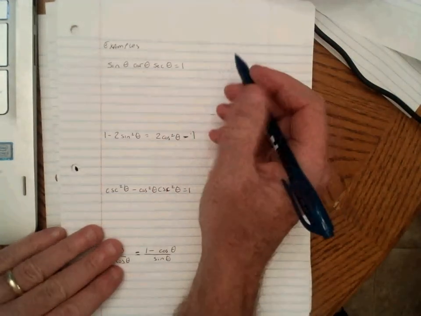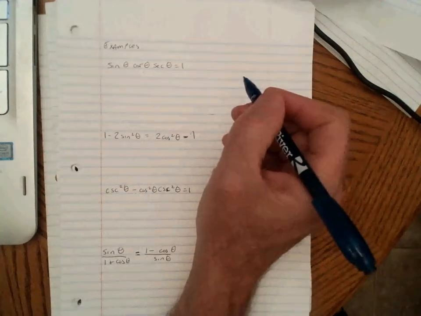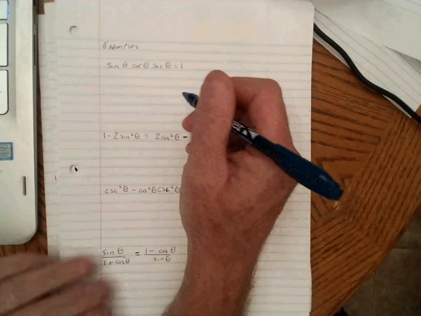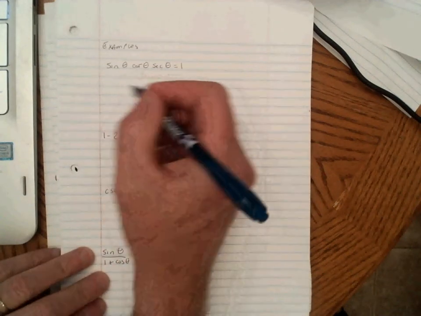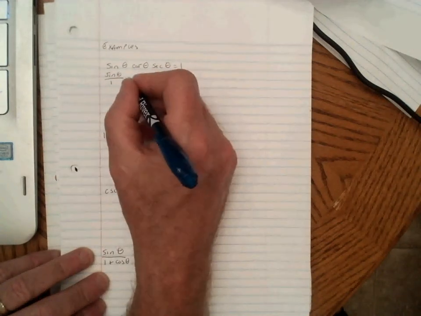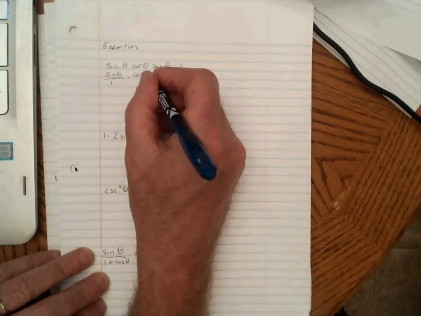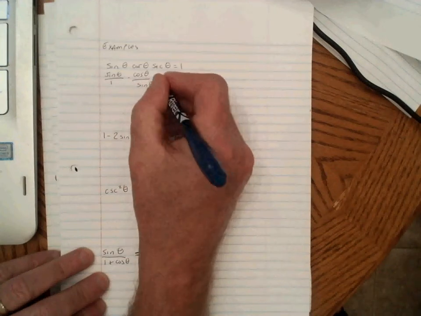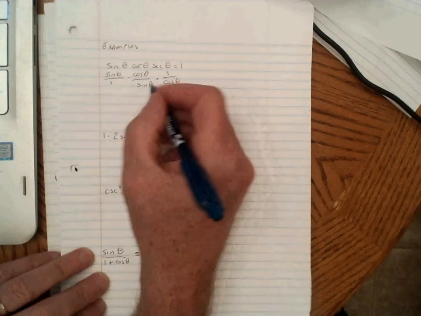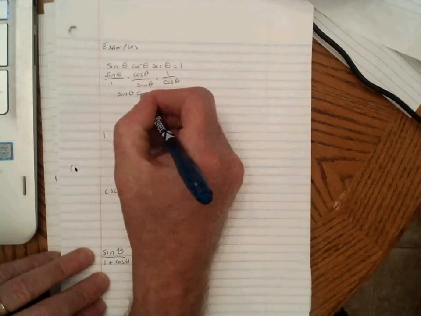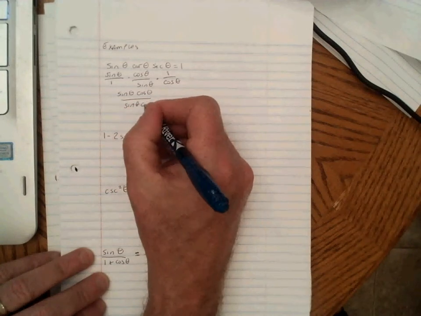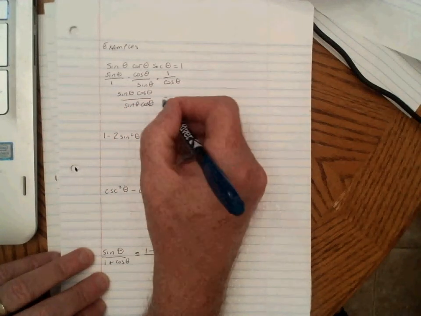Sine theta times cotangent theta times secant theta equals 1. This one, I don't see any reason, no addition, subtraction. I don't see any reason to try to use the Pythagorean identities. So instead, I'm going to convert everything to sines and cosines. Sine theta is sine theta over 1. Cotangent theta is cosine theta over sine theta. And secant theta is 1 over cosine theta. Well, when I multiply that together, I get sine theta cosine theta over sine theta cosine theta. And of course, that's just equal to 1.